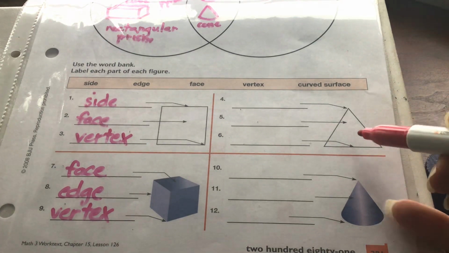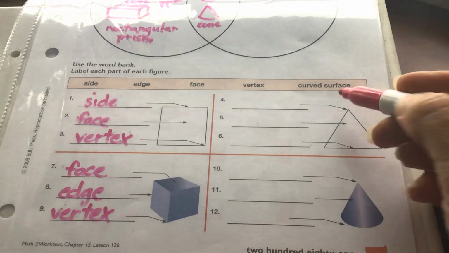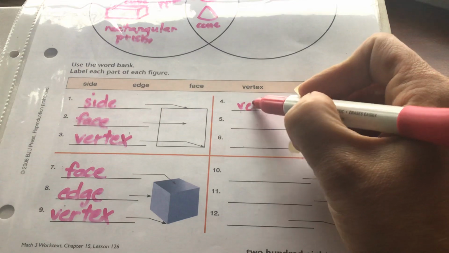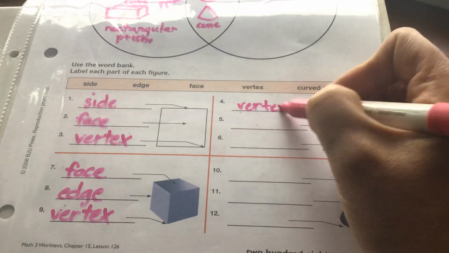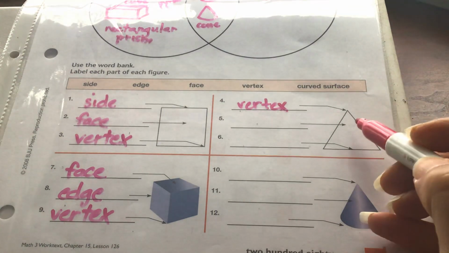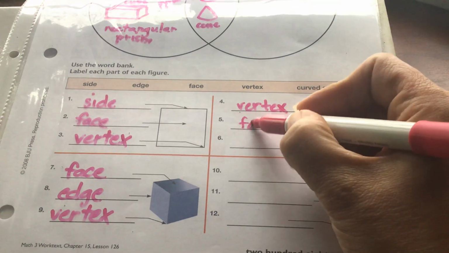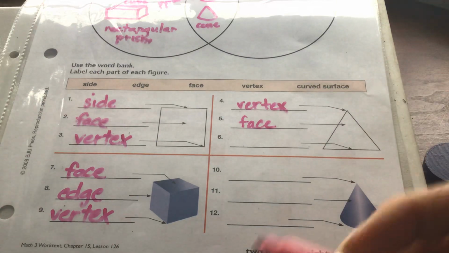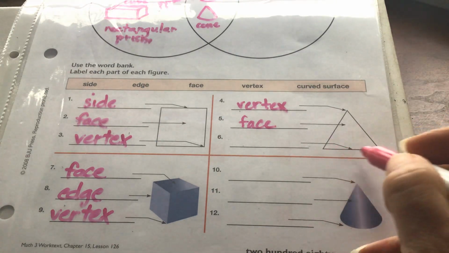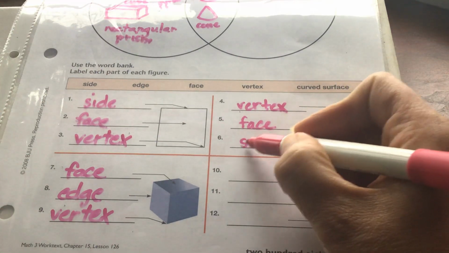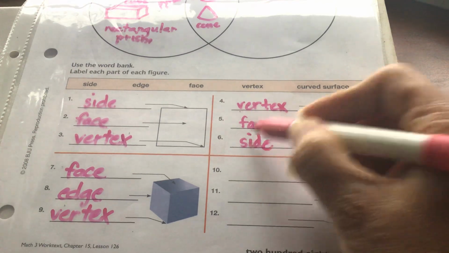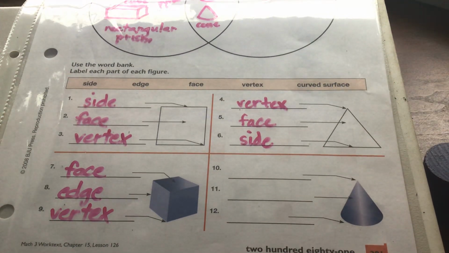We have a triangle. Again, the arrow points to the vertex. This is pointing to the face. The face is always the flat sides. And these are called the sides when it's a planar shape.